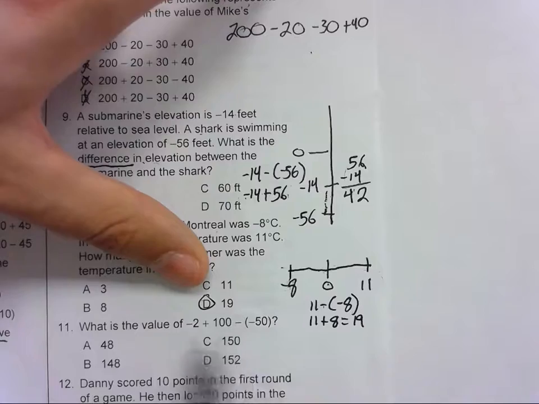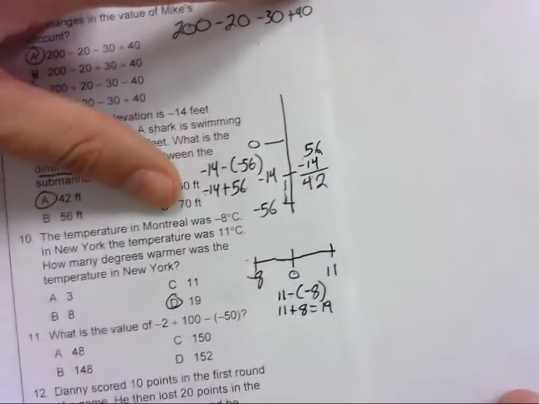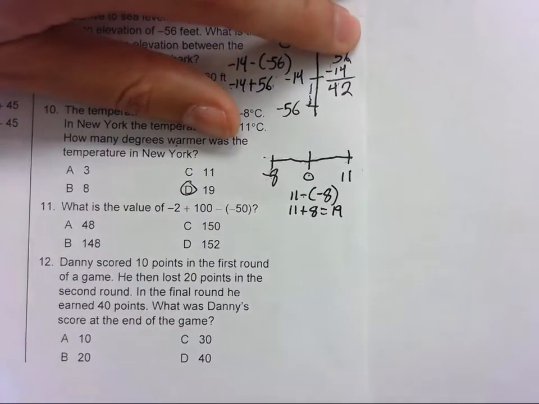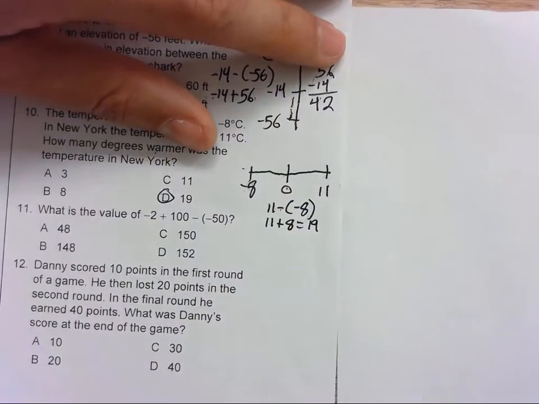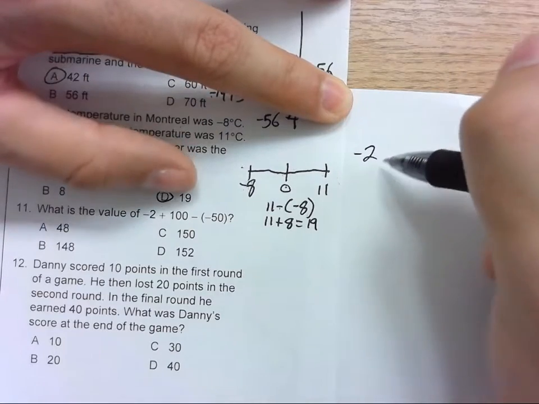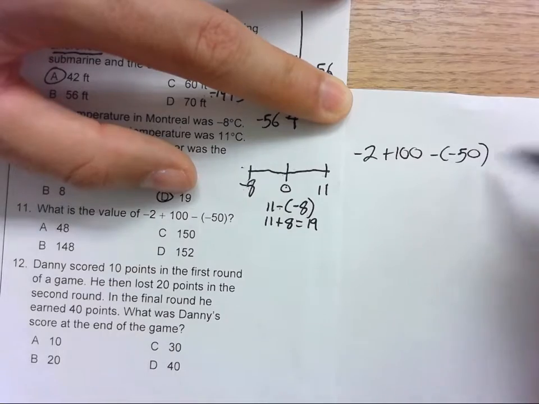For 11, we're going to write it out. We have -2 plus 100 minus -50.